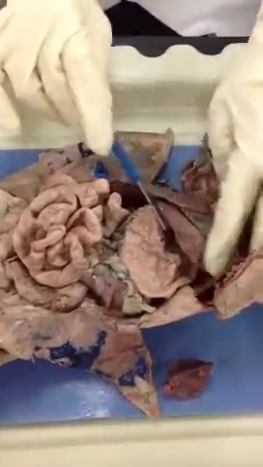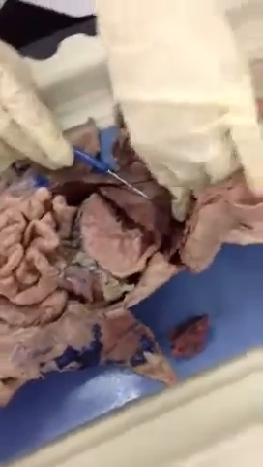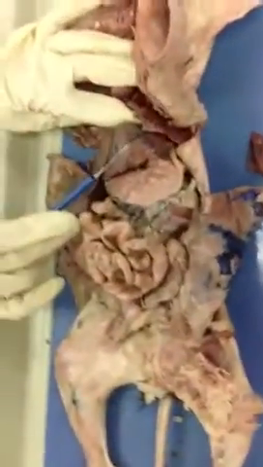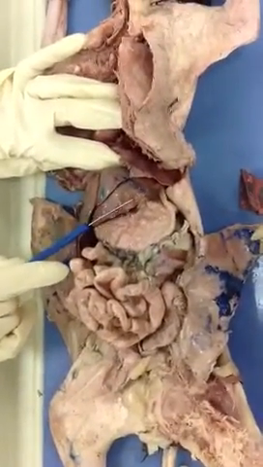Now here we encounter this organ. Which organ is this, please? The liver. Now let's go over the lobes of the liver. Which lobe is this, please? Left lateral lobe. Very good.